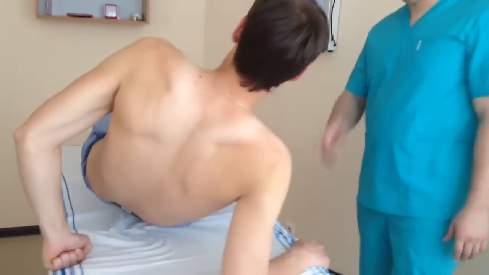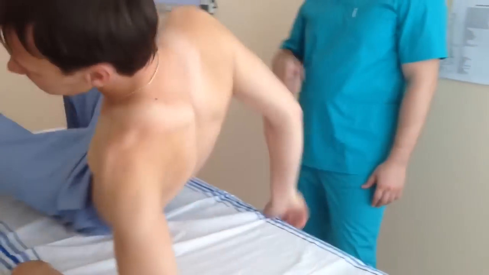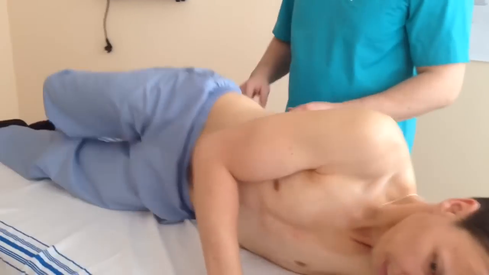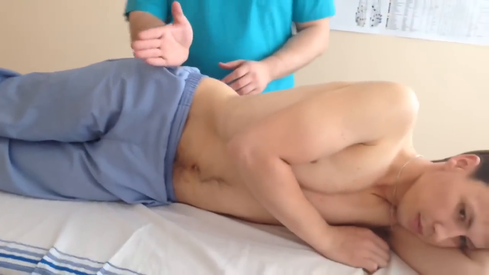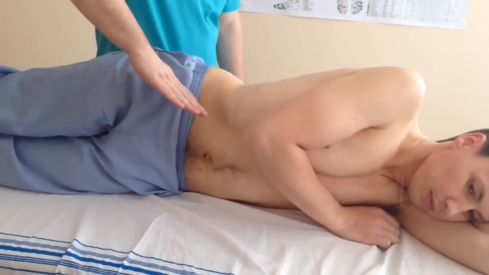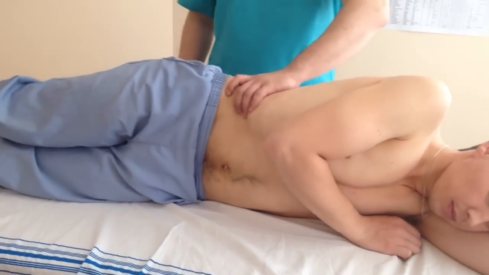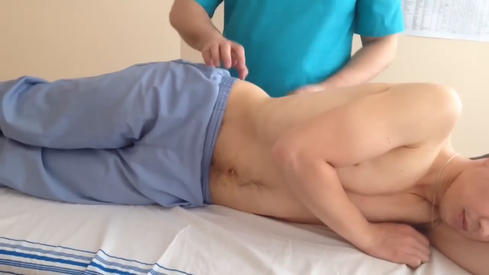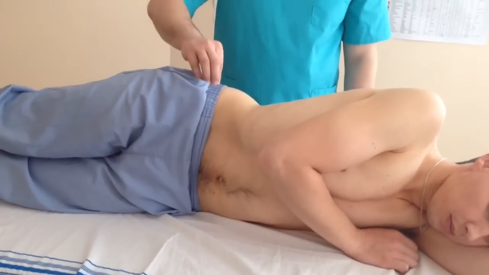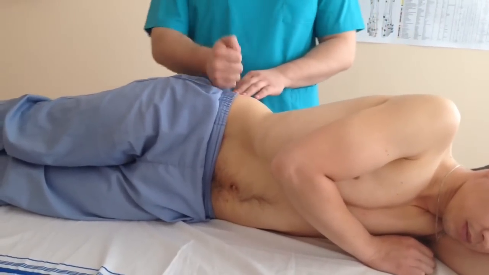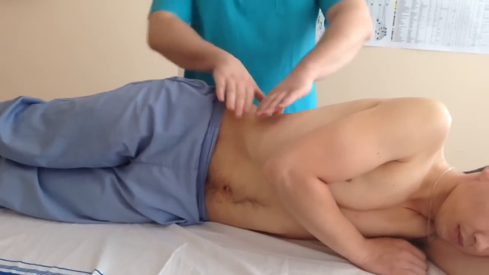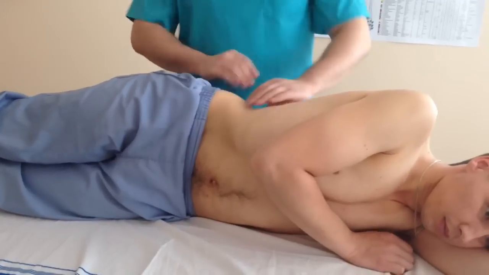Now turn to the other side. Here, we can see the gluteus muscle is shifted inward like this. The oblique abdominal muscle on this side is too short, while the gluteus muscle is too weak. What do we need to do here? We need to strengthen the gluteus medius and reduce the shortening of the oblique abdominal muscles.